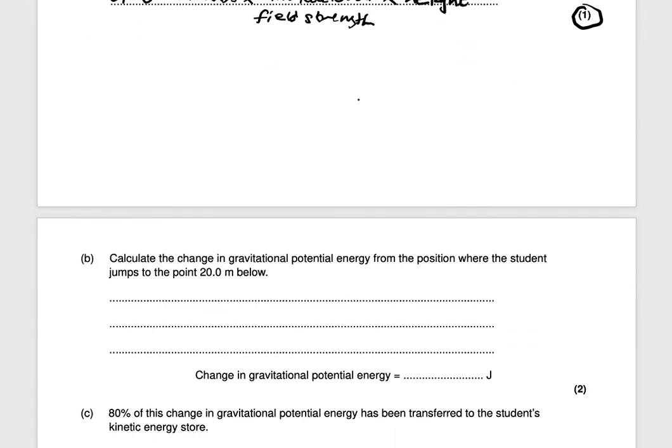Okay, so all we're going to do is substitute into the equation mgh, 50 kilograms multiplied by 9.8 multiplied by the height, which is 20 meters. Okay, so the change in gravitational potential energy, that's all you're going to do. 50 multiplied by 9.8 multiplied by 20. Okay, and that's going to give you an answer of 9,800 joules for 2 marks.